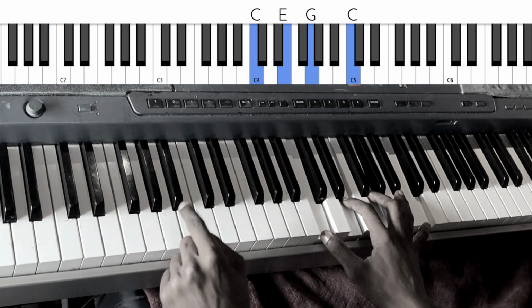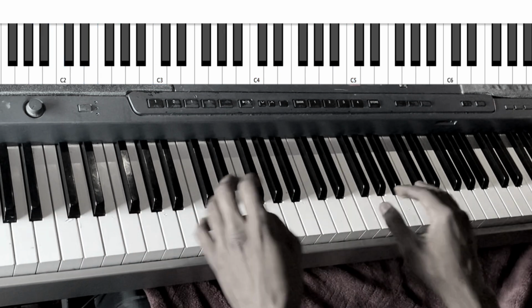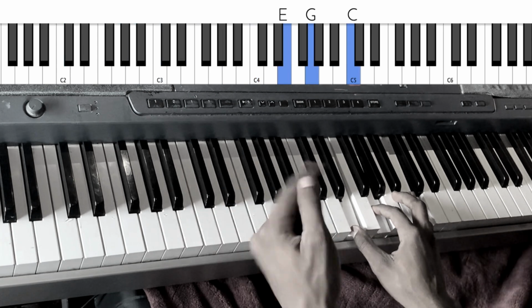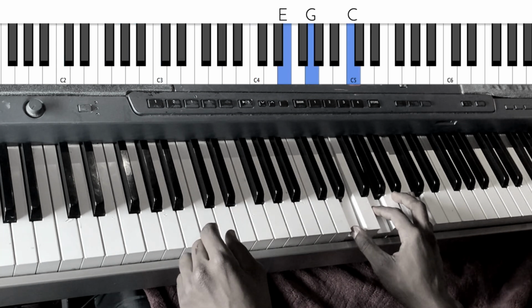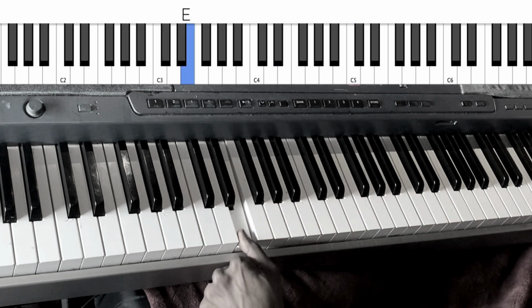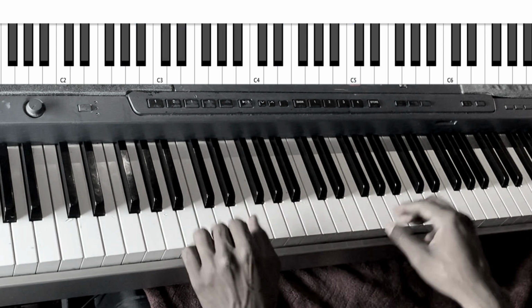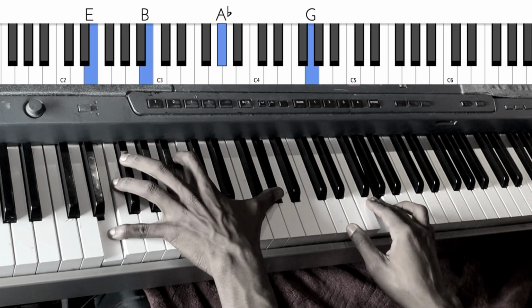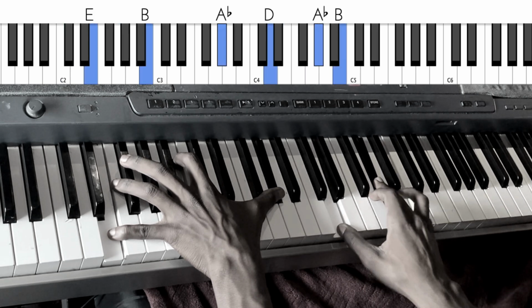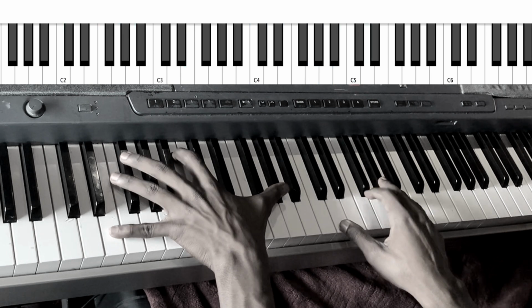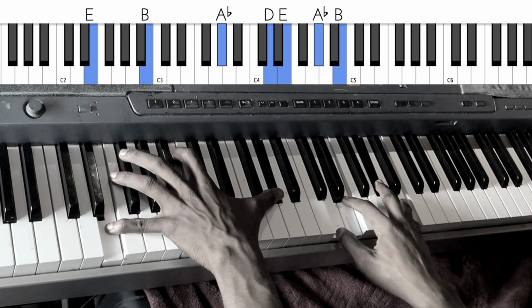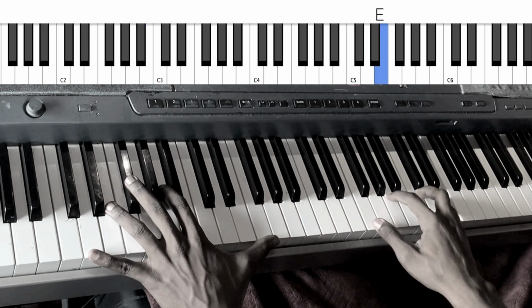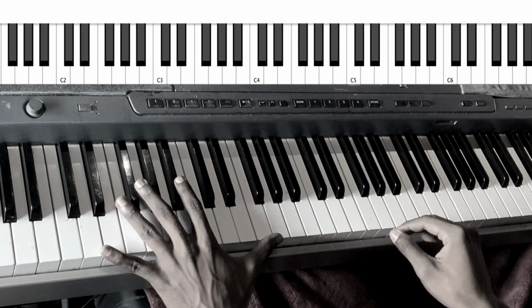So let's say I'm going to the 6 here. Before I go to the A, what passing chord can I use? 1, 2, 3, 4, 5. It's going to be E. So E dominant.